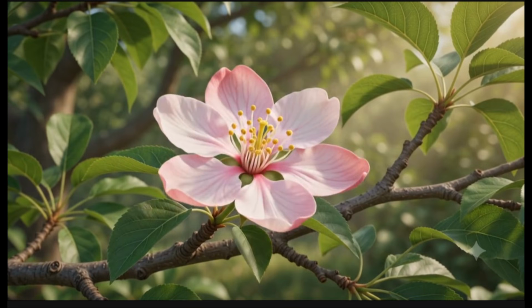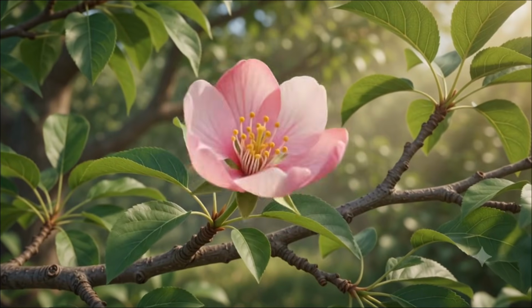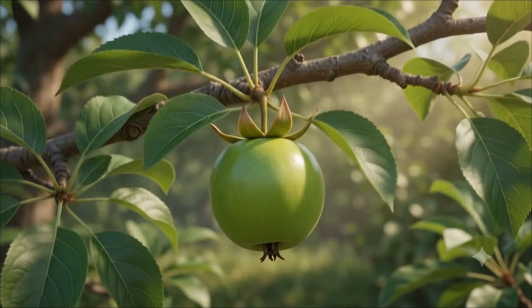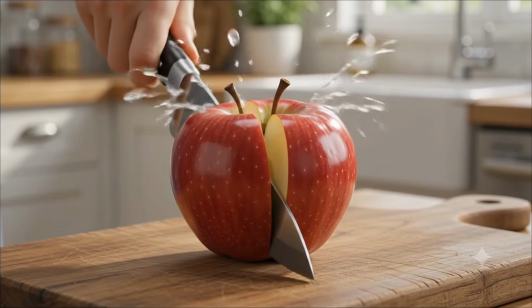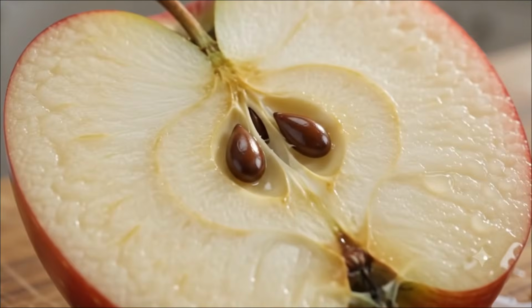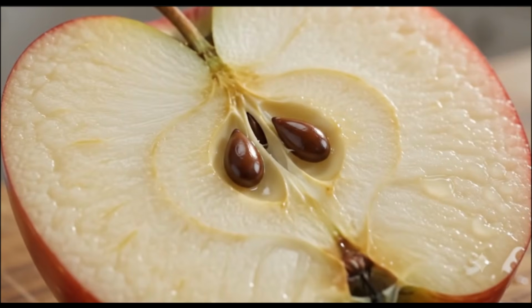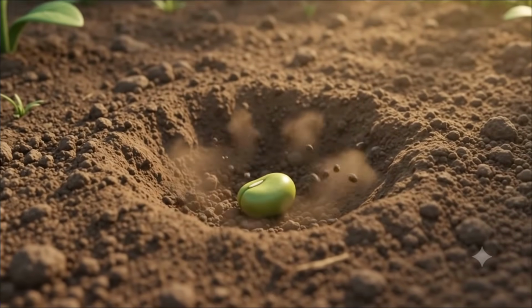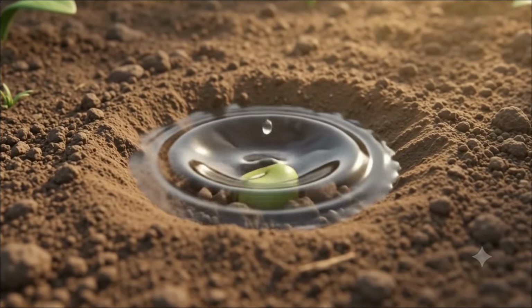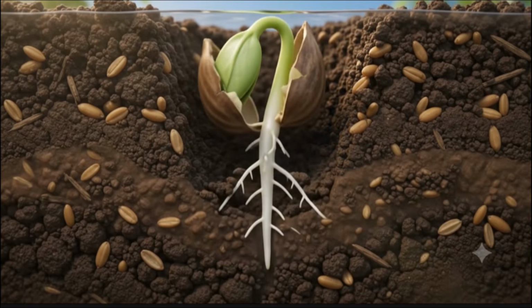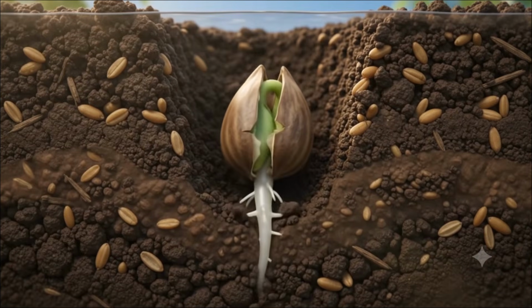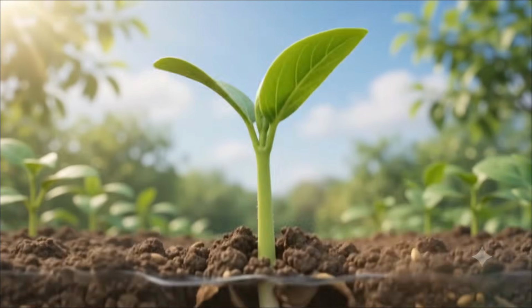The flower then eventually turns into a fruit. Inside the fruit, you find one or more seeds. When this seed is planted in the soil, it germinates. A tiny root grows down into the earth. A sprout comes up and it becomes a small seedling.